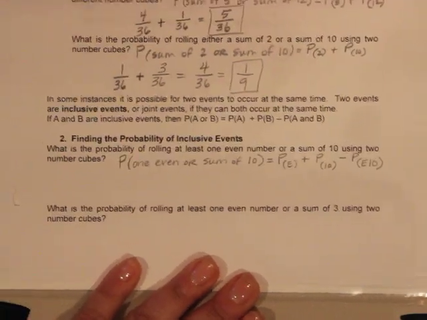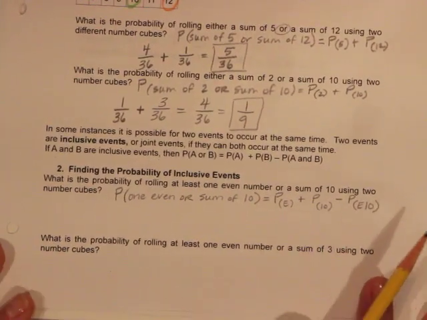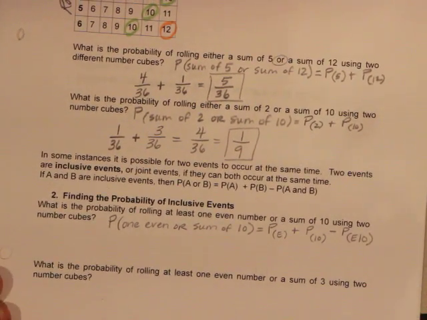Okay, that's what we've got to figure out now. So it sounds a little complicated, but it's actually not too hard.